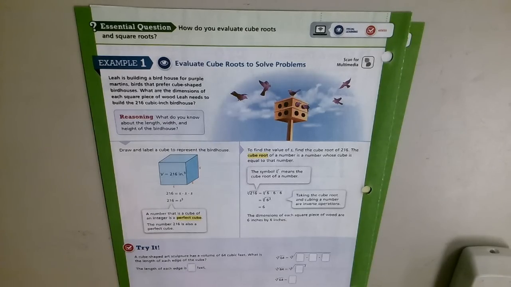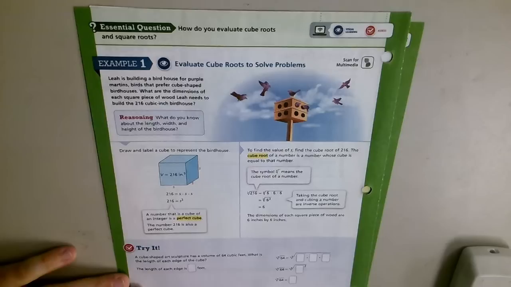Hello. Today we're going to be on pages 28 and 29 in your workbook. This is lesson 4 in there, and we're going to just start right here with example 1.